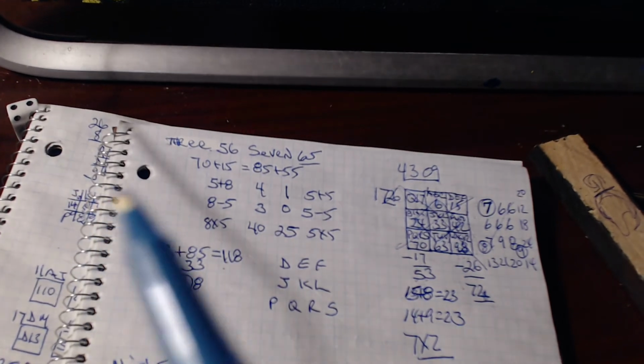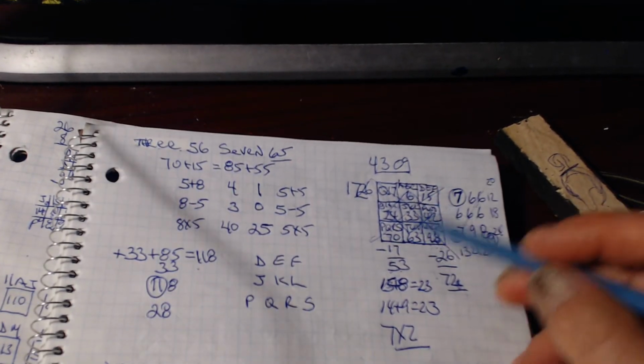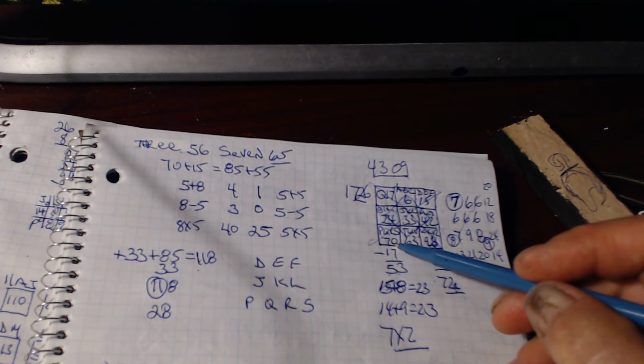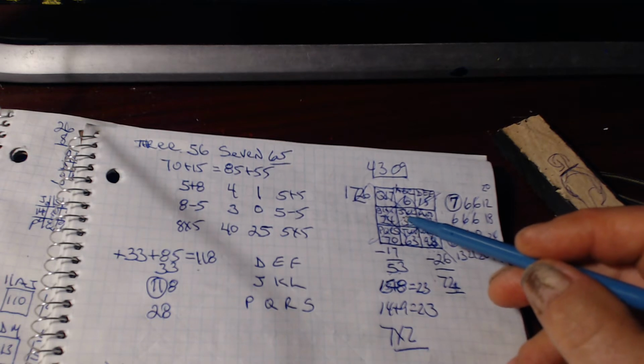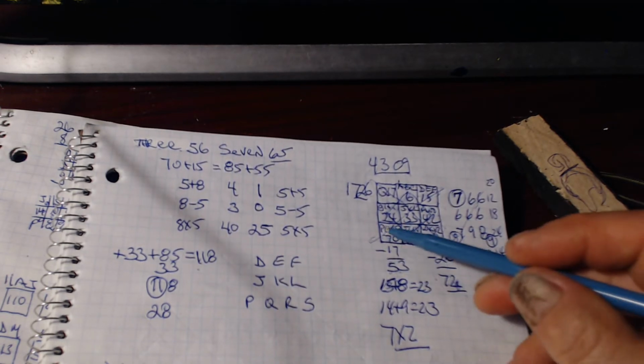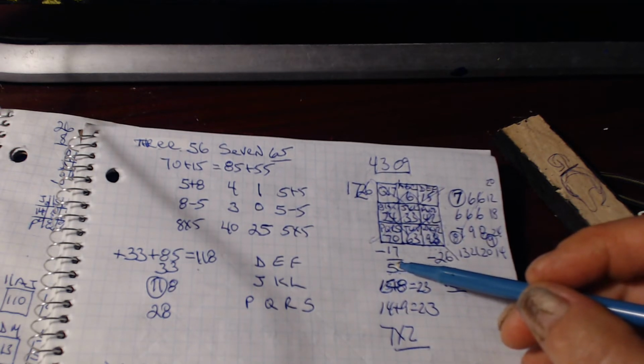So when we bring it over here, 70 and 15. I'm only going to use the corners right now. 70 and 15 equals 85. 95, 105. 85 is the spirit matrix. When you add it without the Q, it becomes 68. 2 times 4, 2 plus 4.